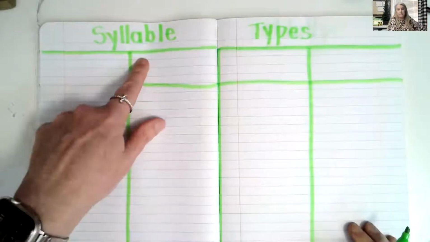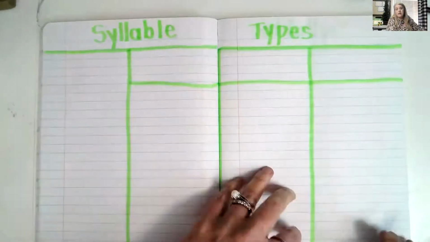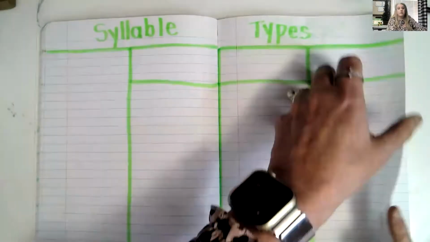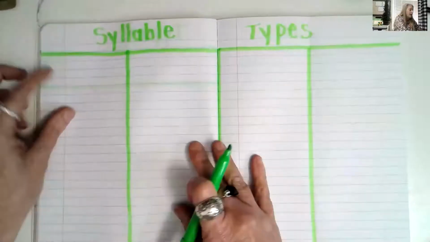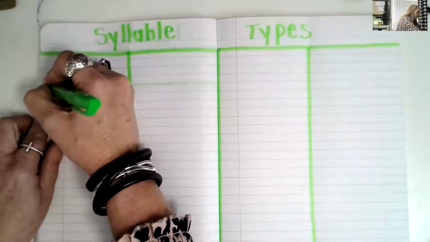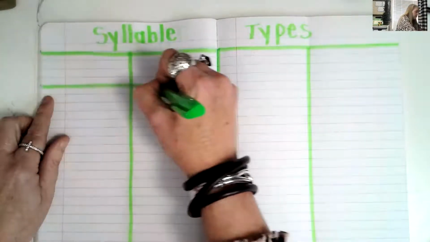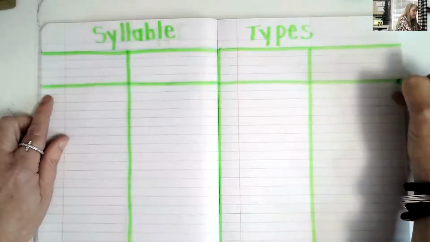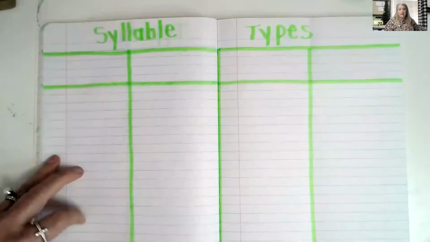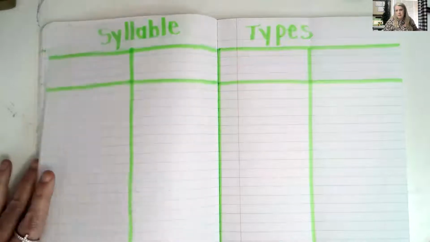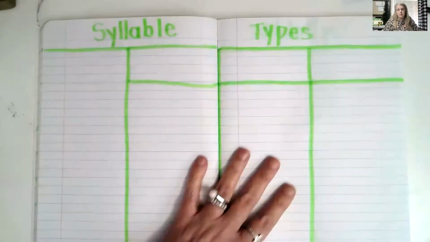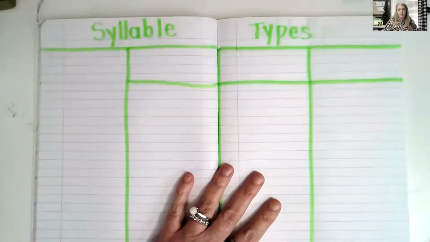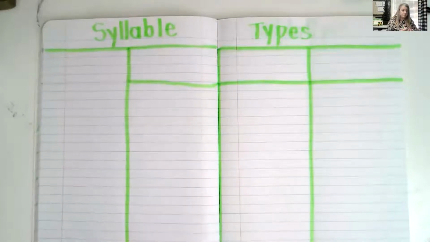So that's where our first syllable type will start. And then we're going to turn the page and then trace that line all the way through, right like that. Okay. And this lesson will take many, many sessions to get back to, but like I said, this is going to be notebook setup and introduction.